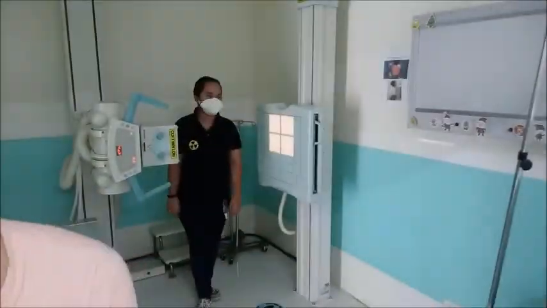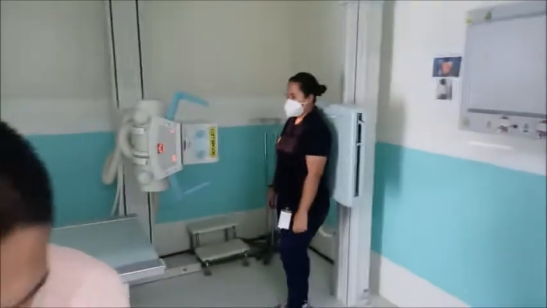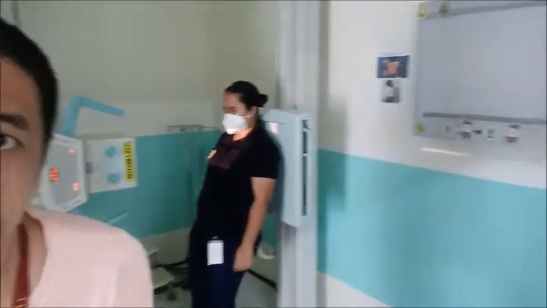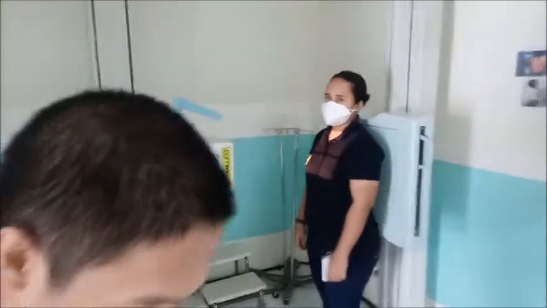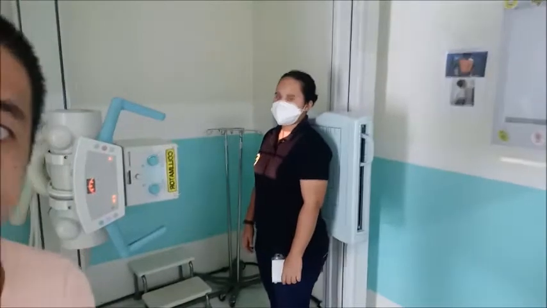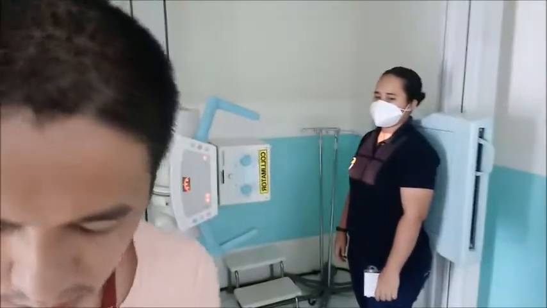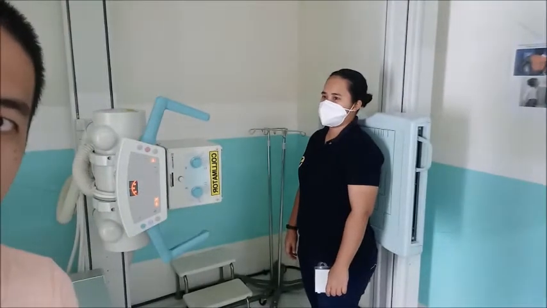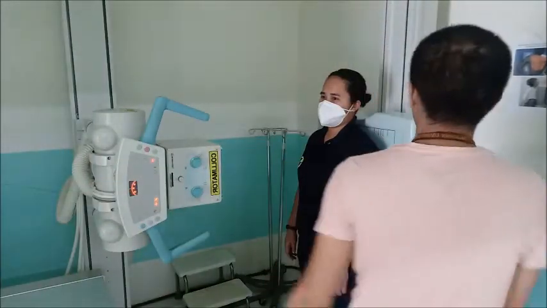So for the apicolordotic view, you have to ask the patient to stand in front of the chest stand, with his or her back against the bucky.